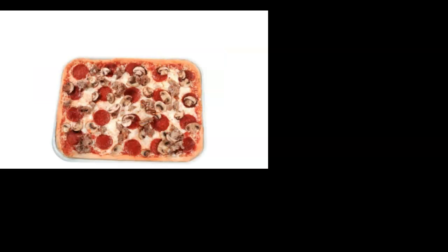Okay, so let's look back at our pizza. How many different ways can we divide this pizza equally among 6 friends? Well, let's first try to divide it like this. This is 1/6. This is a 6. This is a 6. And this is a 6. So this is 1/6, 1/6, 1/6, 1/6, 1/6. Okay? I can also partition it like this.